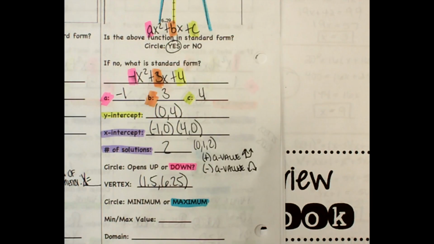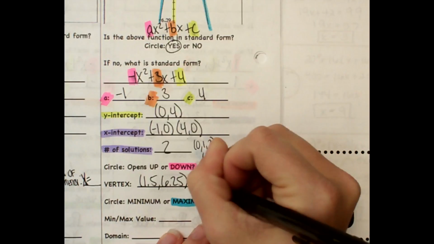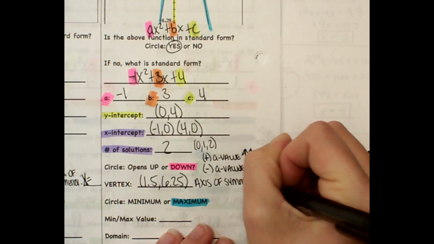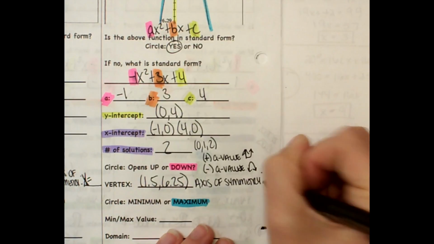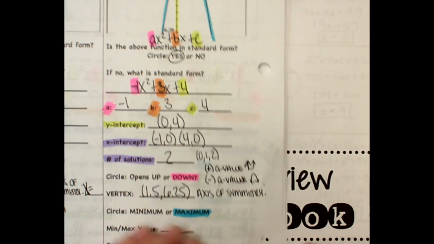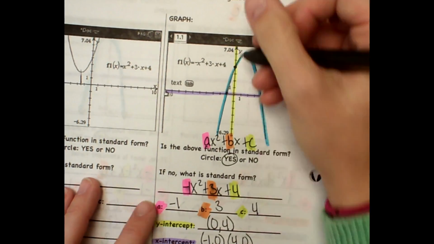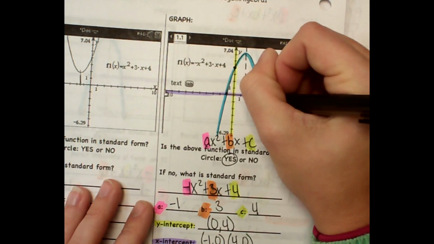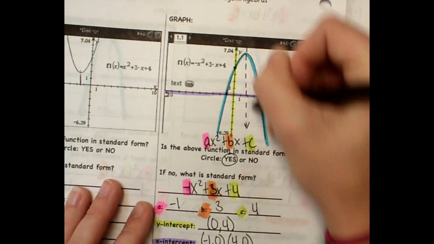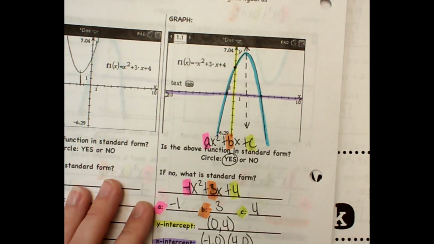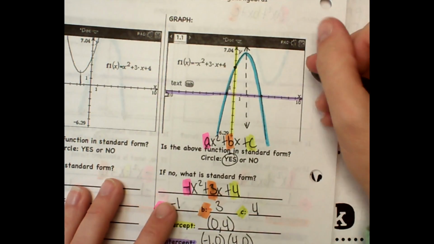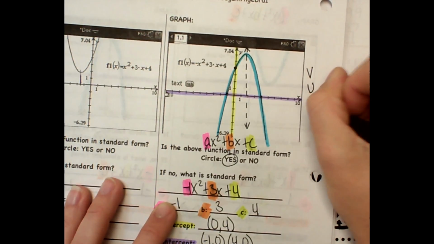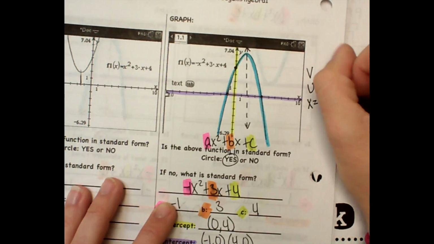The point I want to add in is our axis of symmetry. Your axis of symmetry is a vertical line. We kind of touched on the vocabulary word yesterday. That cuts your parabola in half. All right? Because it is a vertical line, it has undefined slope, and your equation is x equals a number.